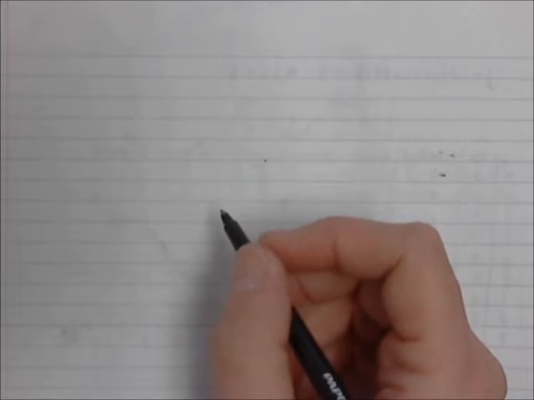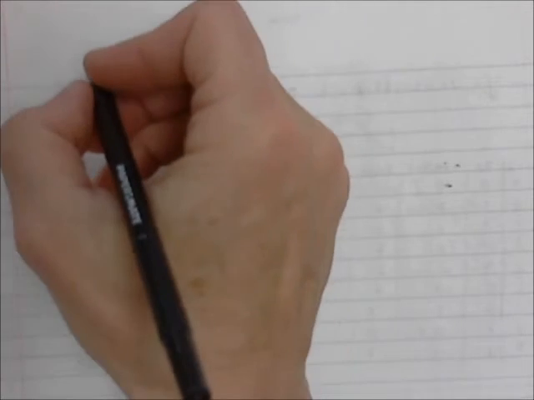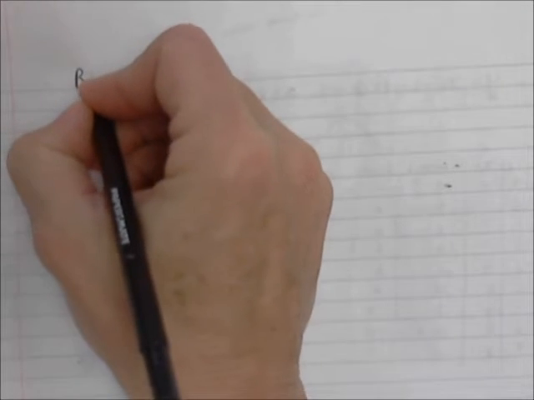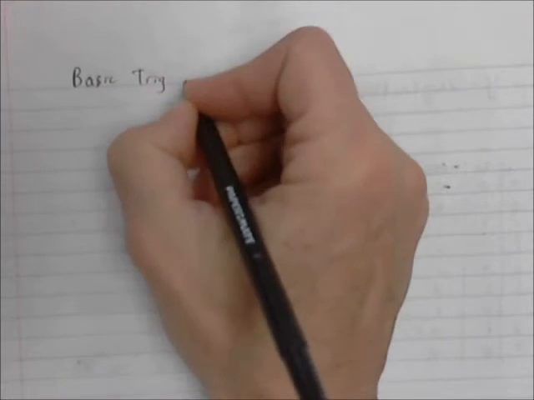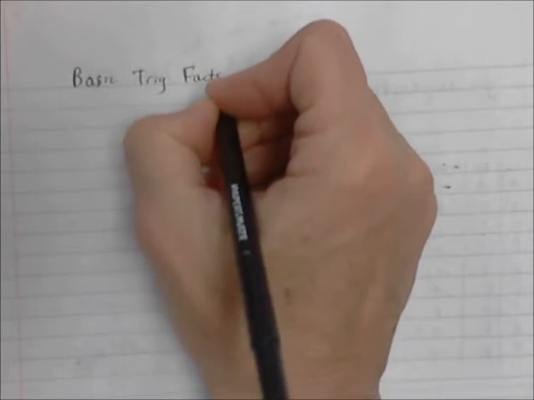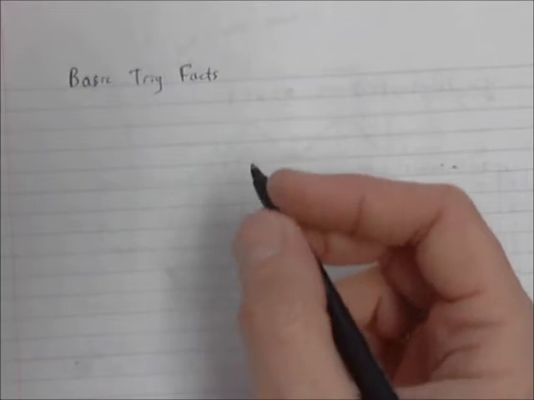Today I'm going to take you back to Algebra 2 and review with you some of the trigonometry that you learned. That's really important to have off the top of your head this year and as you move on through upper level math courses. This is called Basic Trig Facts that you should have known or you should have learned last year in Algebra 2. Some people have forgotten a little bit of it.